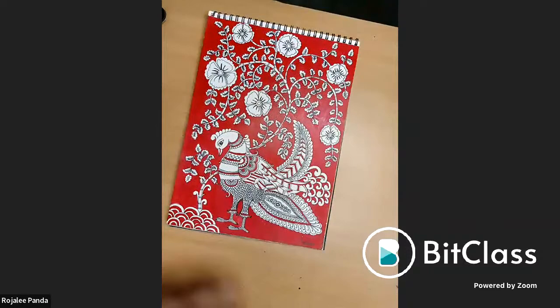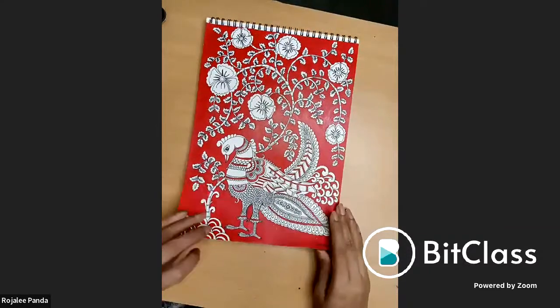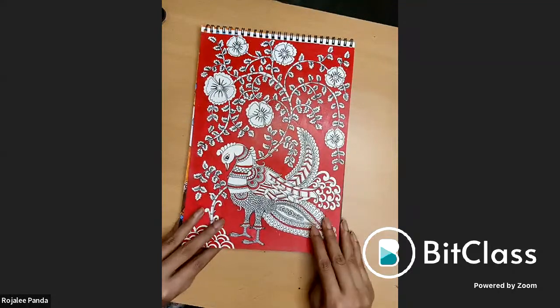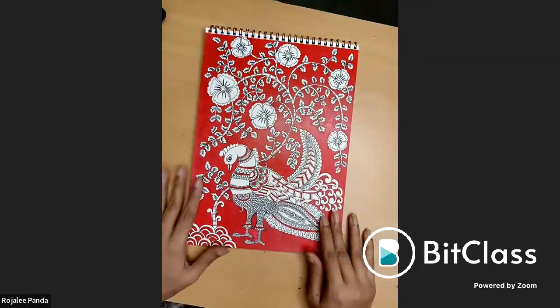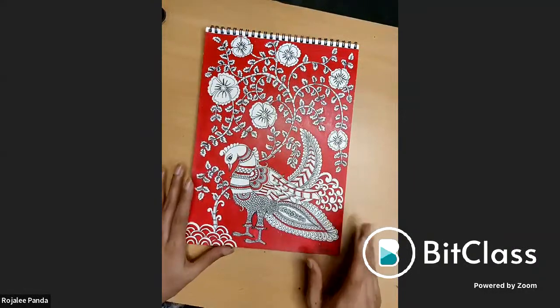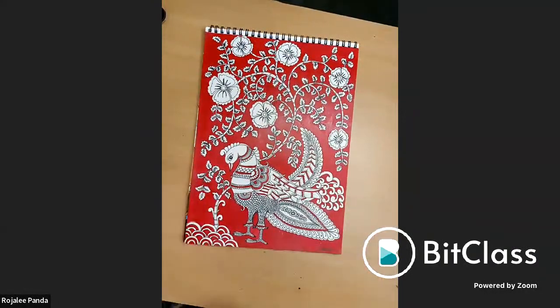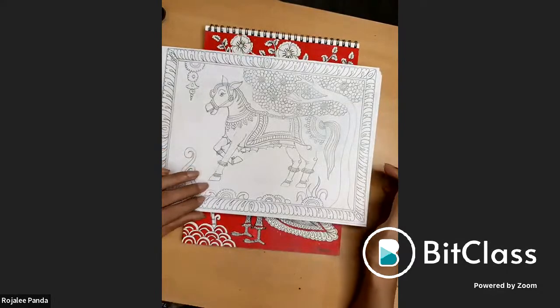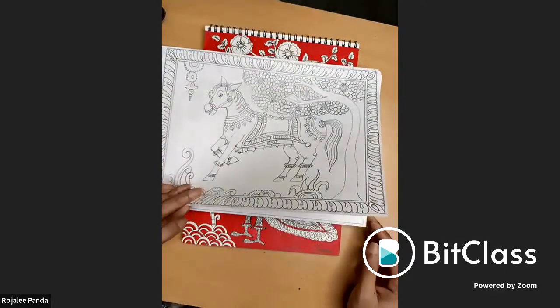Other than this, you can easily create Kalamkari in different subjects. This one is a beautiful peacock pattern created in a single color. When we use a single color, it is known as monochromatic painting. This one is the sketching part I created. This is the horse sketching, as you can see.